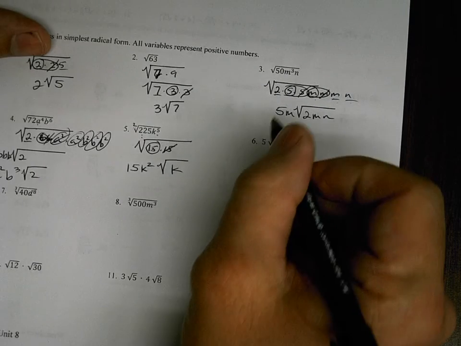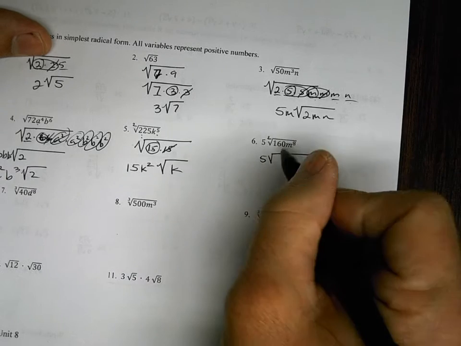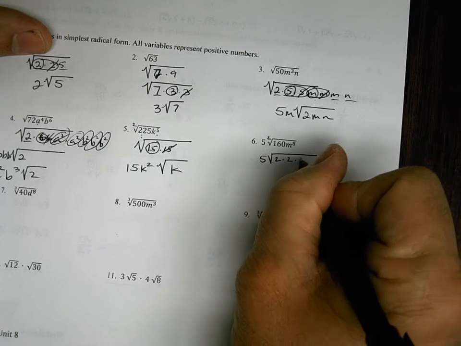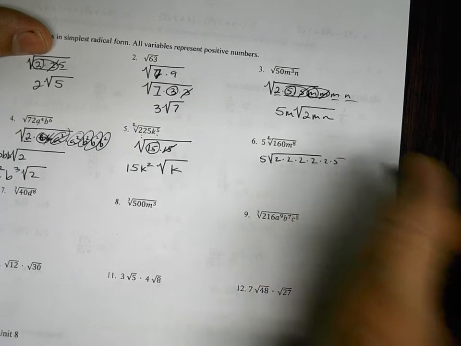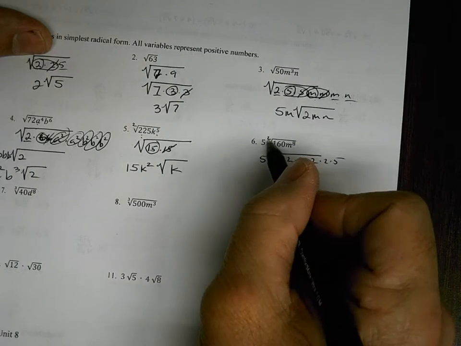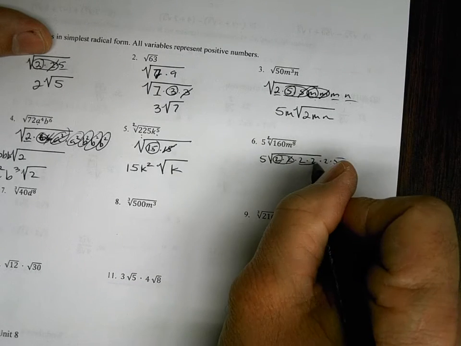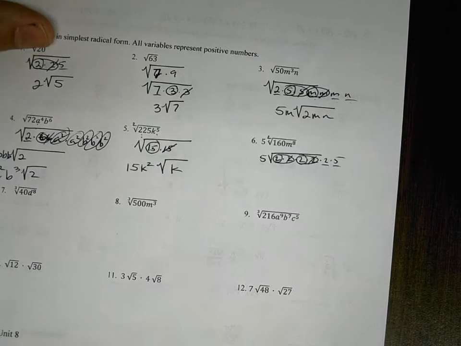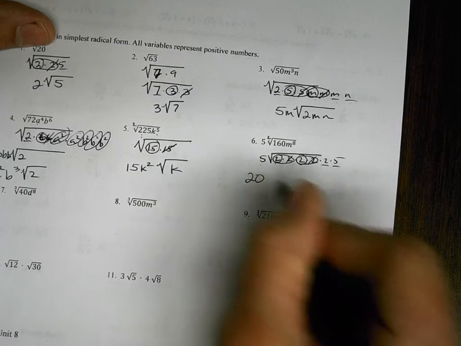Alright, now this is square root, so we have 5 times the square root of 160 is 2 times 80, 80 is 2 times 40, 40 is 2 times 20, 20 is 2 times 10, and 10 is 2 times 5. And we could say, so let's start with the 2's. So we have a pair of 2's, 1 gets out, 1 gets killed, 1 gets out, 1 gets killed. The 2 and the 5 are staying in because they're singletons. So we have 2 times 2 getting out are 4, and 4 times 5 is 20.